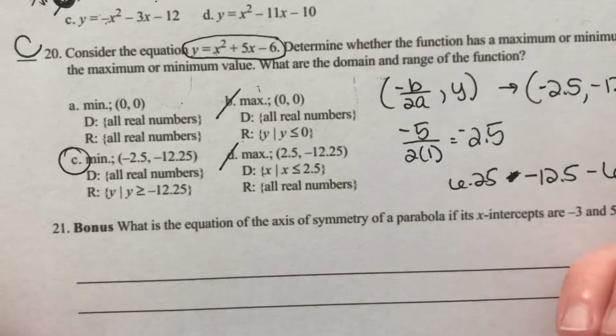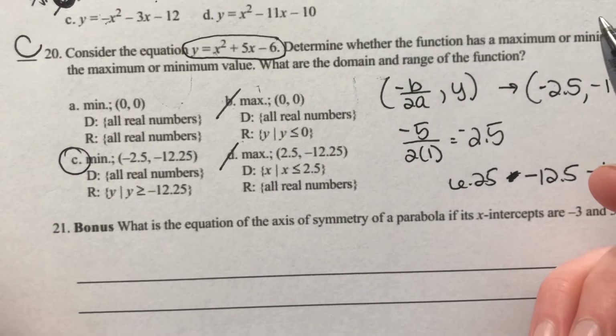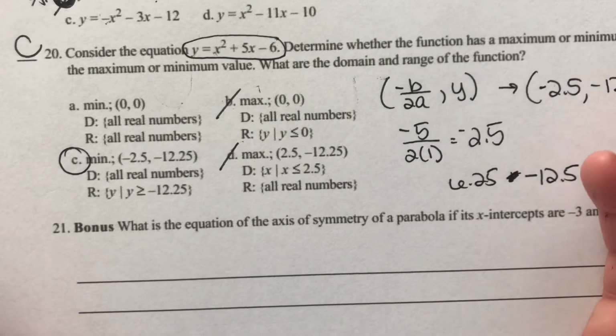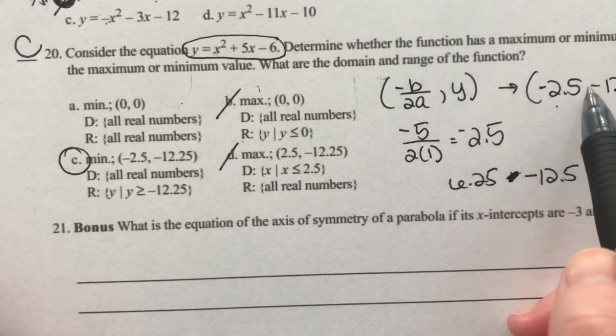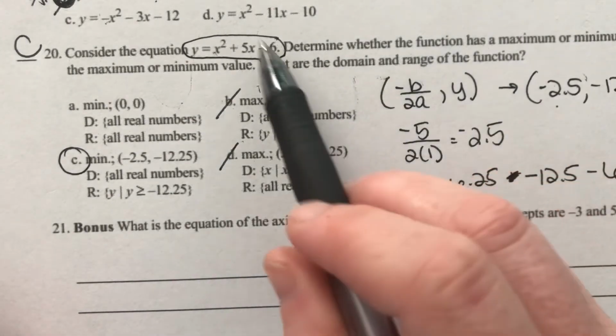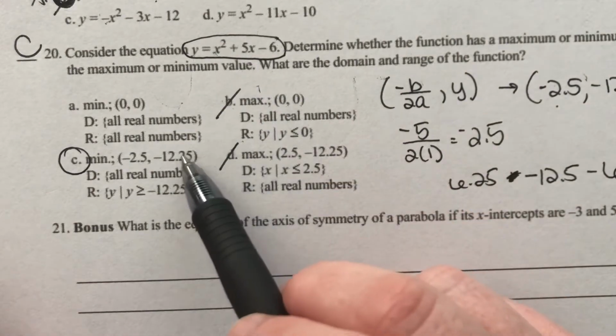Then it asks, where is that minimum or maximum value? So in other words, what is the vertex? So we use negative b over 2a to find x, and then we plug that back into our equation for x and solve for y, and we got this guy.